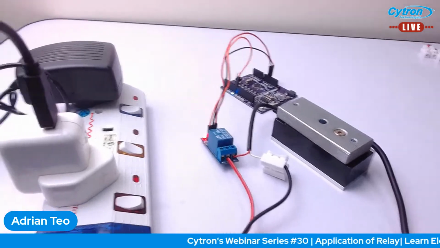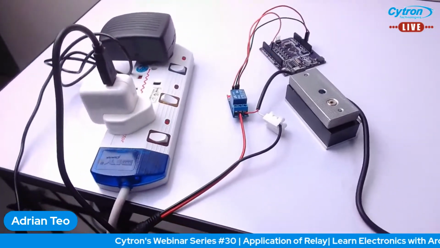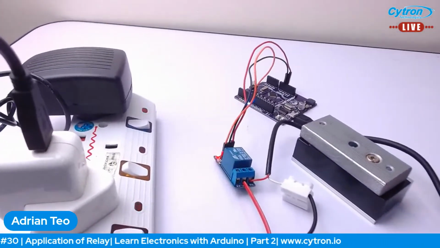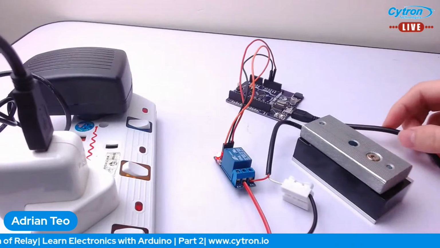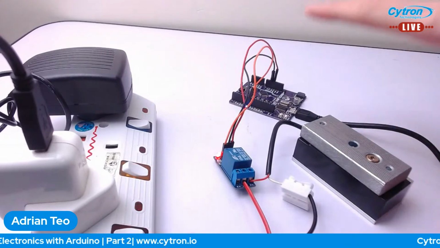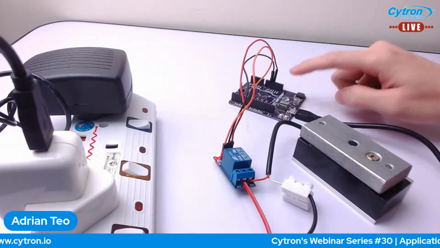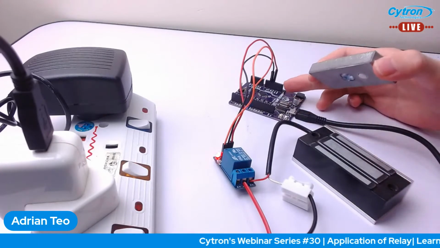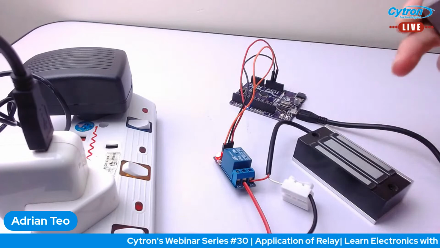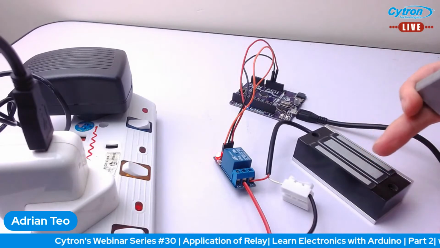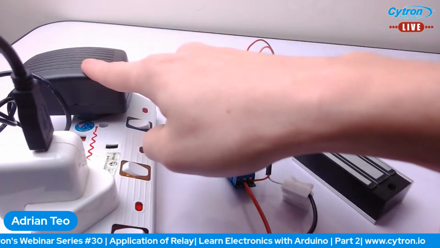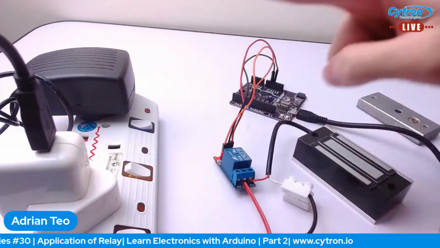Alright, a better view of the entire circuit here. But again, the schematic I already shared with you, so you can always follow the schematic. So now basically what is happening here is that you are using your Arduino that doesn't have 12 volt on top here, but you are still controlling a 12 volt device by using an external power of 12 volt. The 5 volt is for your Maker Uno.